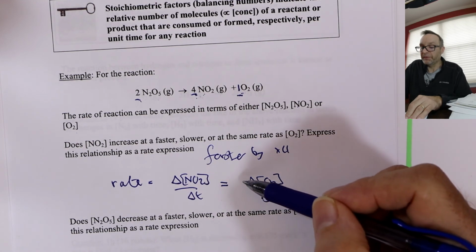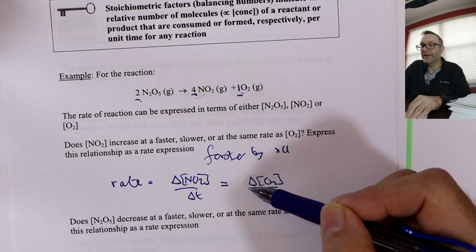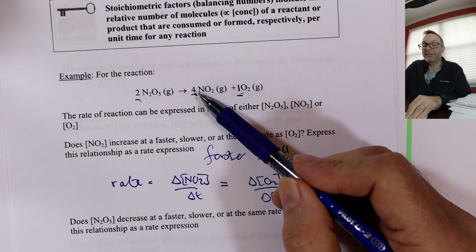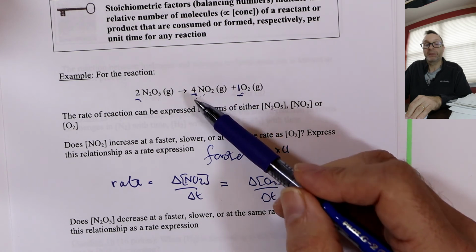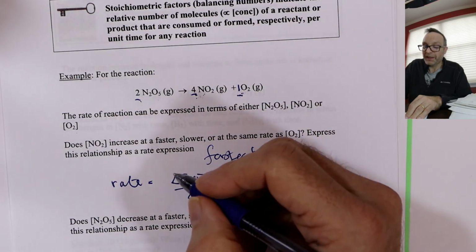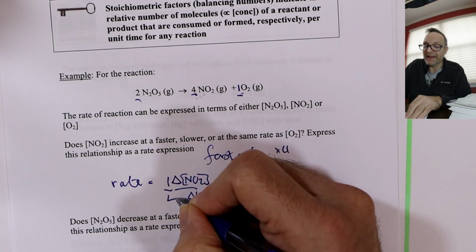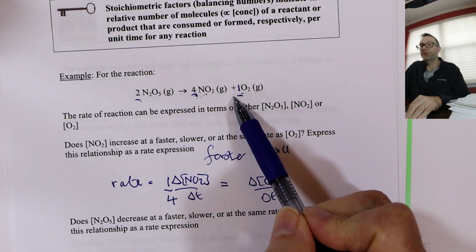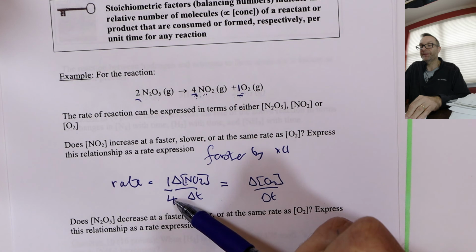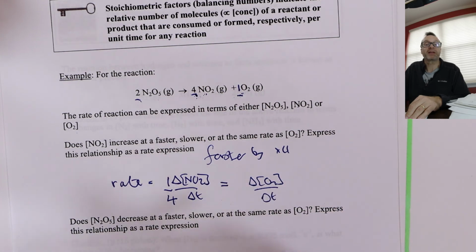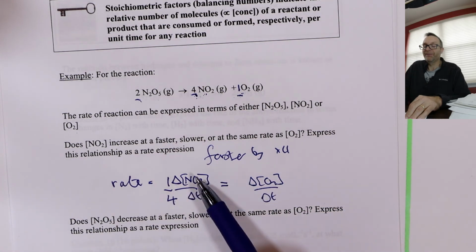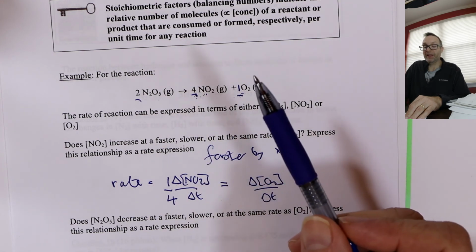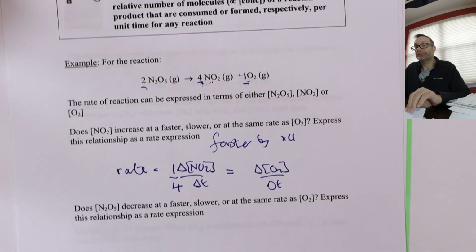So either I can put a 4 in front here, right? But let's keep apples with apples. Let's keep the 4 with the formula, right? If it's going 4 times as fast, and we're going to compare everything to 1, well, why don't I just multiply it by a quarter? There we go. So the thing that's 4 times faster, because it's 4 to 1, if I divide it by 4, it's now the same speed. And that's the trick, right? So you always divide the rate expression by the stoichiometric constant.